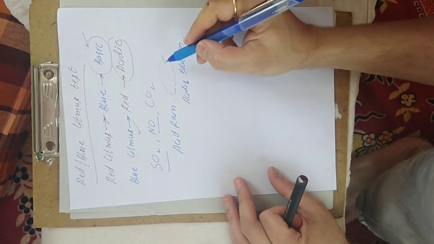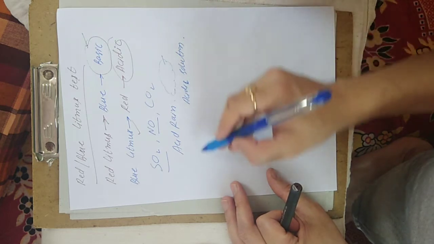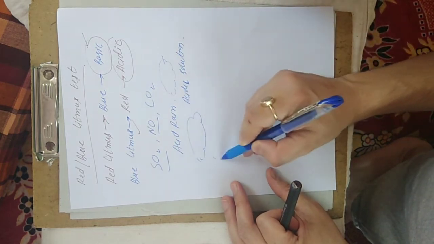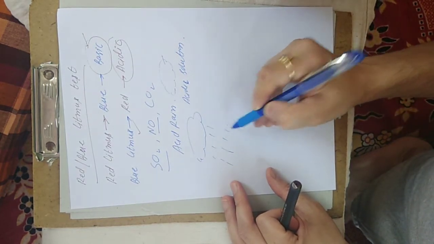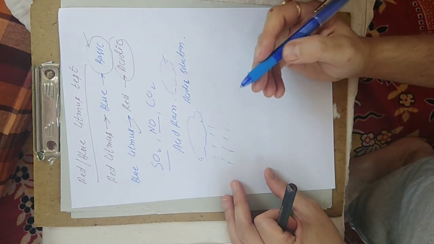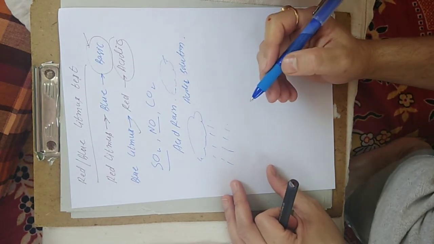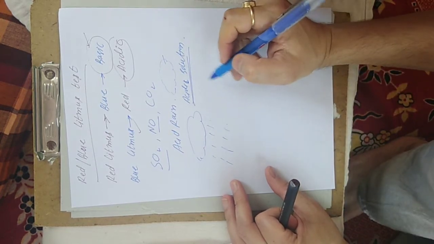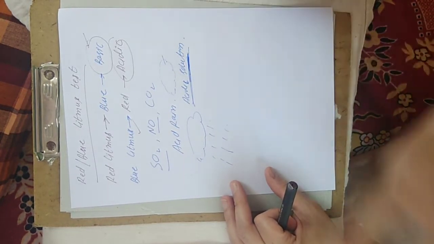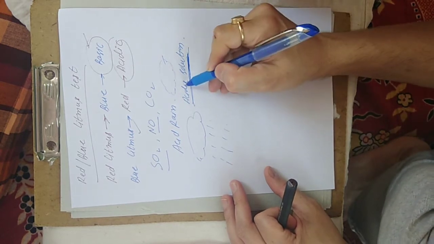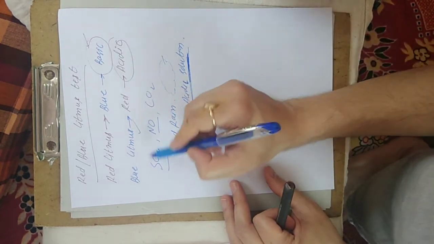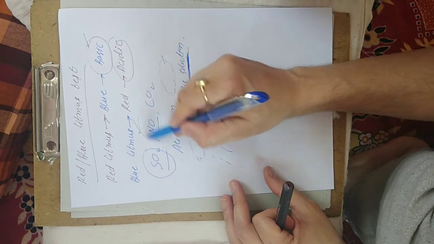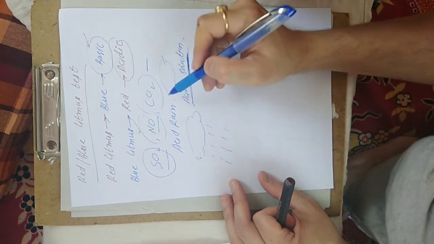And this acid rain damages rocks and buildings when it falls, and it is very harmful for wildlife also. Because of this acid rain, the shine of our Taj Mahal has been damaged. So these metal oxides which are formed are also responsible for acid rains.